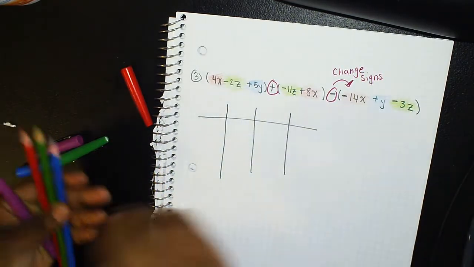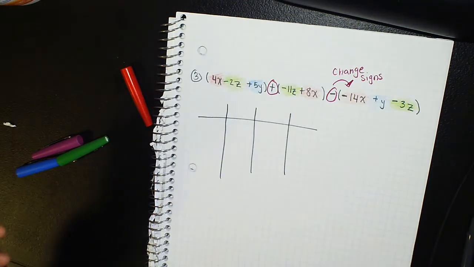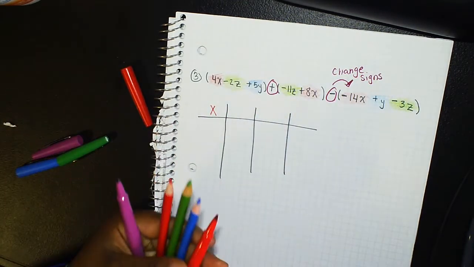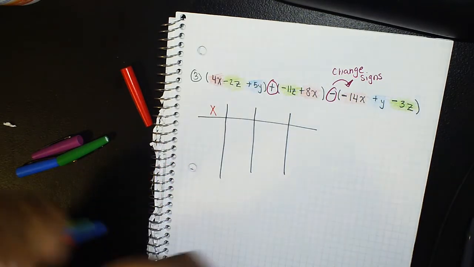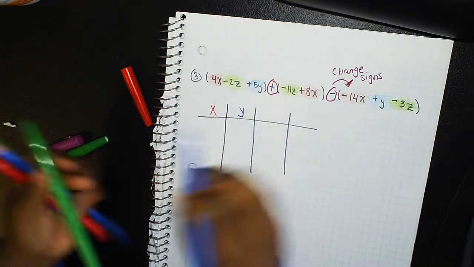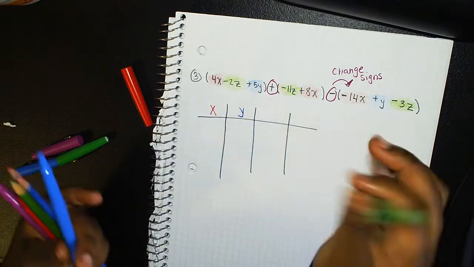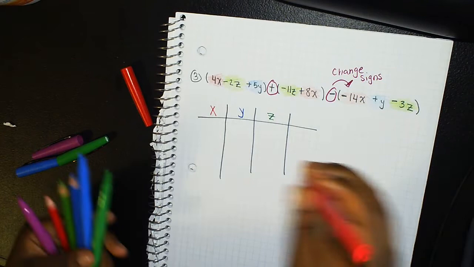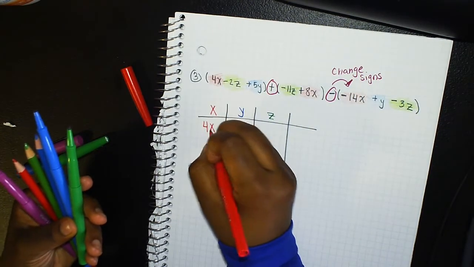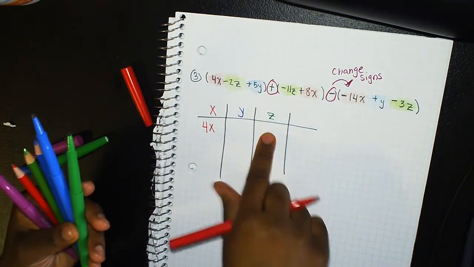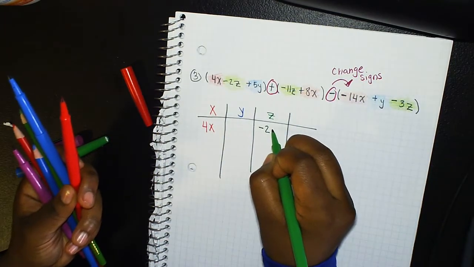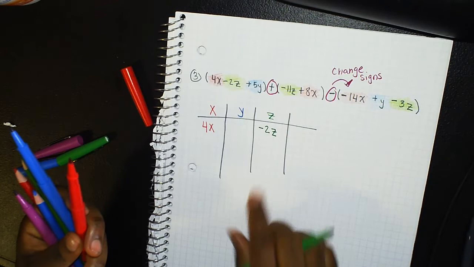All right, let's line them up. Let's go in order: x, y, and then z. So the first one is 4x. Then I have negative 2z. Z, don't put it next to the y. Negative 2z.